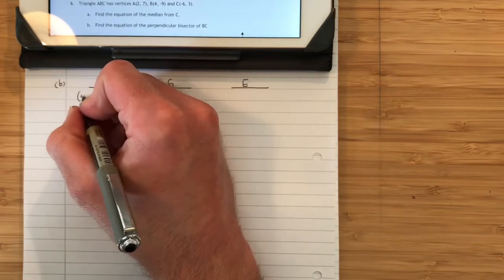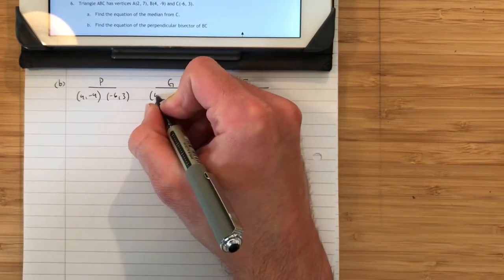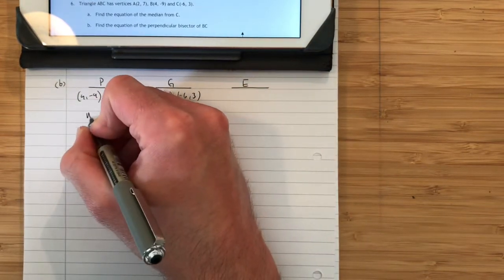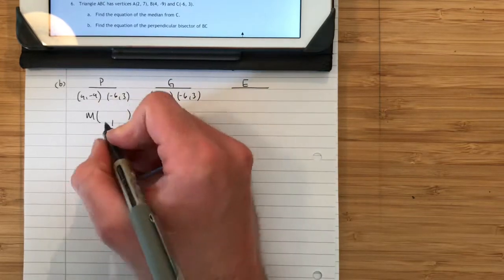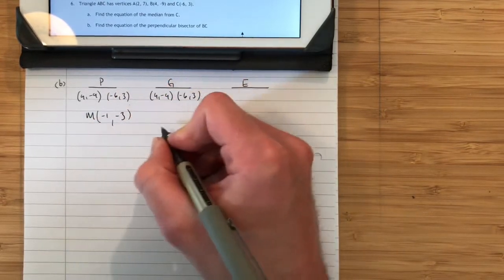points. So 4, negative 9 and negative 6, 3. The midpoint is 4 add negative 6, halved is negative 1. Negative 9 add 3 is negative 6, half is negative 3.